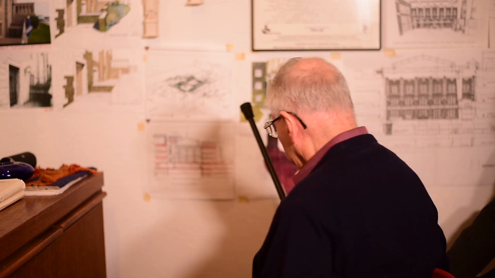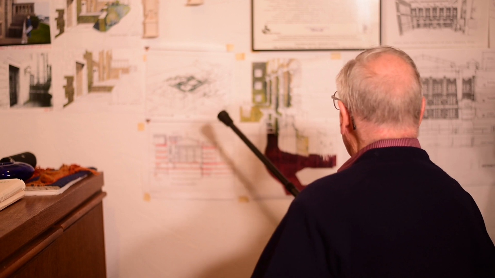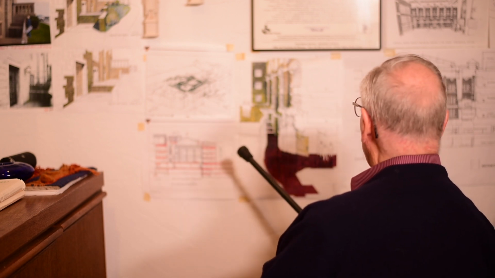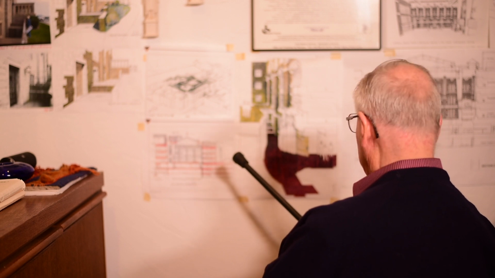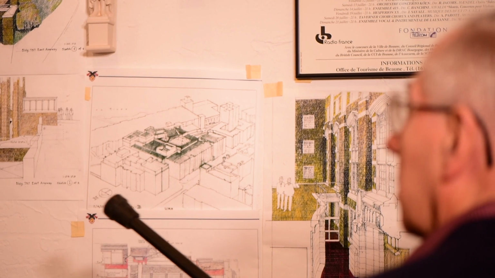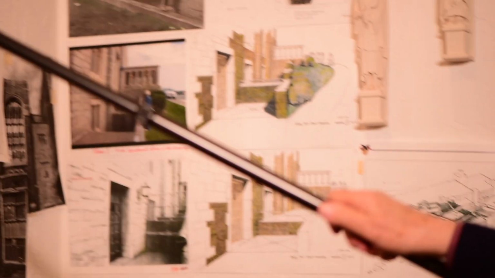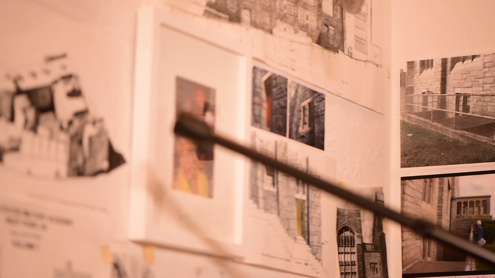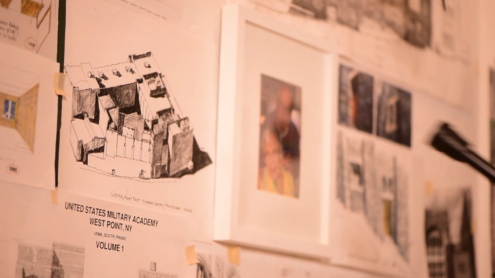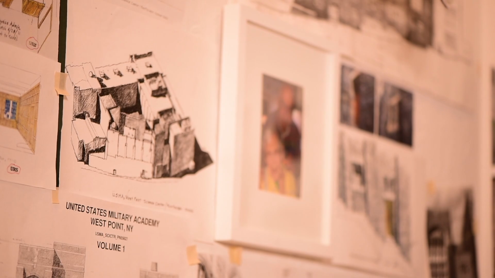This is the project over here that came in late in the program. It was not funded, but they asked us to make a study. There's a store, see this little court in here in between the three buildings?